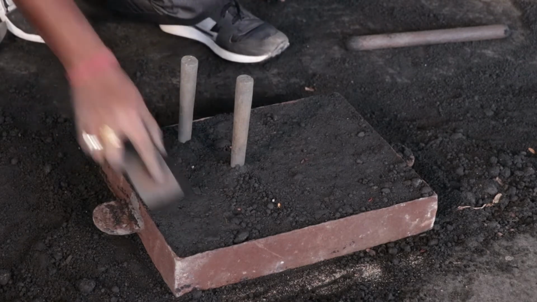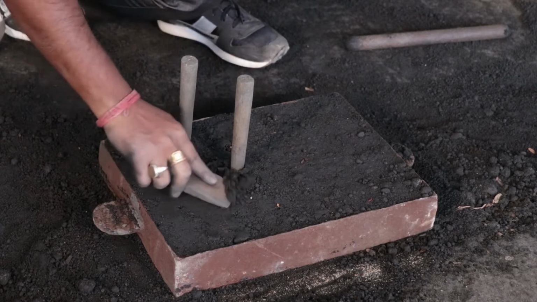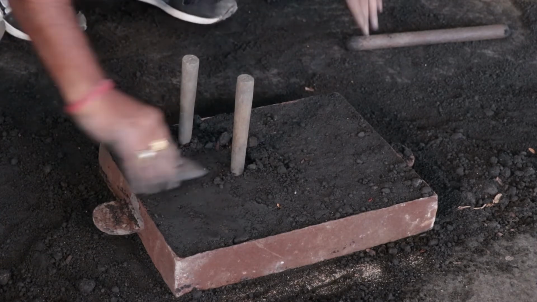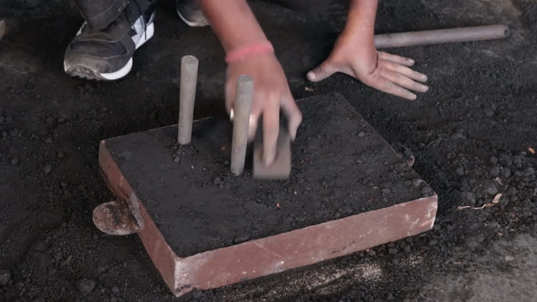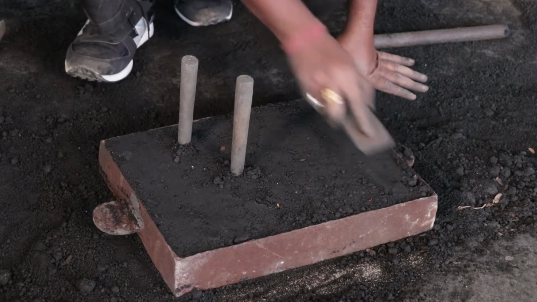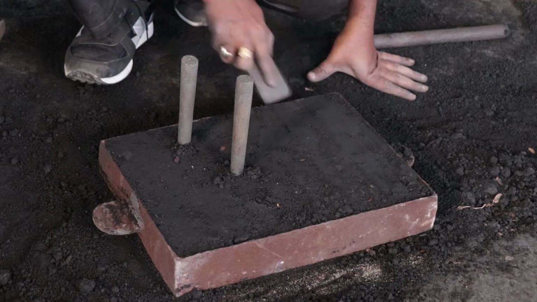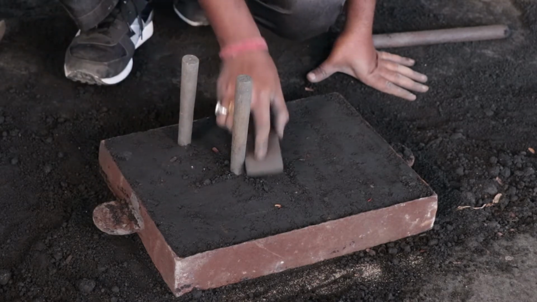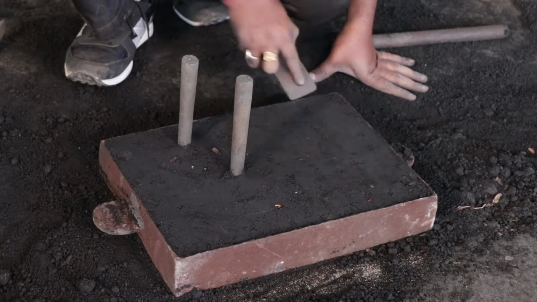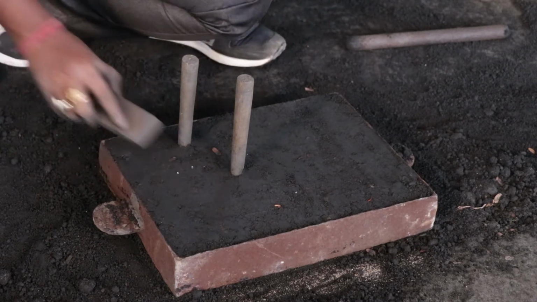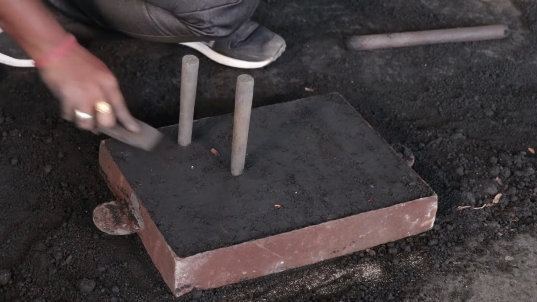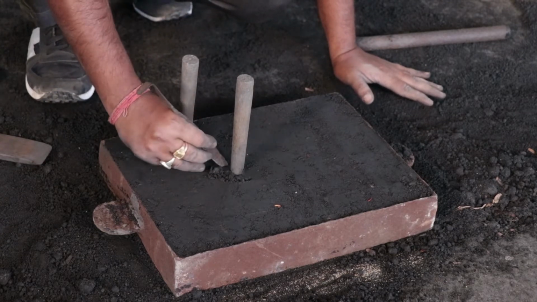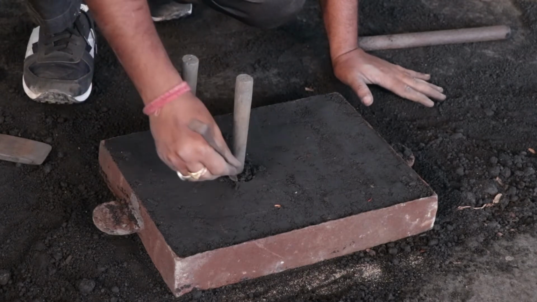Now again with the help of your planer, just try to plane this thing. Once the planing process is done, this is a cleaner. With the help of the cleaner, we need to cut a funnel shape over here so that the molten metal can enter and exit easily from this cavity.